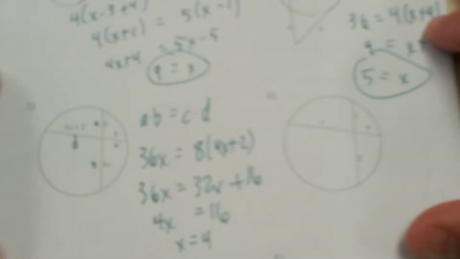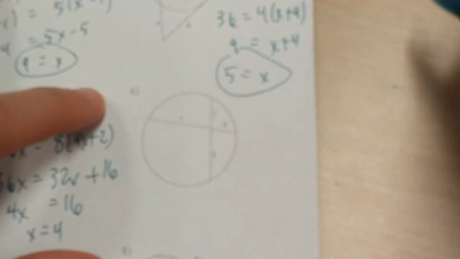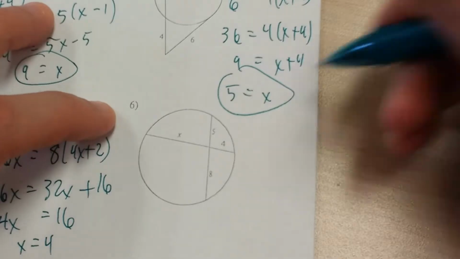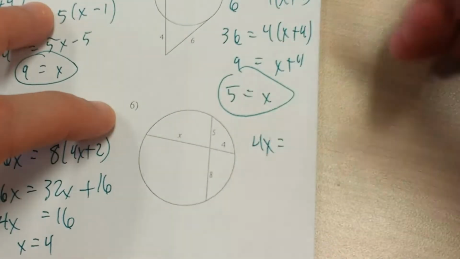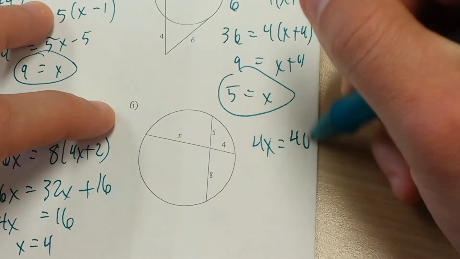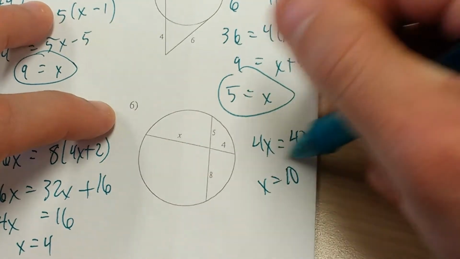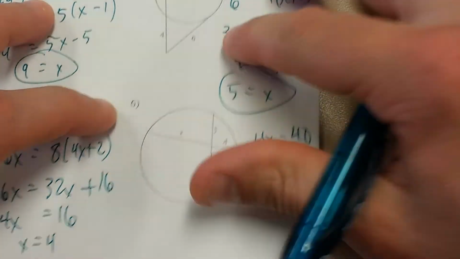All right. Same exact concept in number 6. 4x equals 5 times 8 or 40. So x must be 10. Much easier one. I like that one.